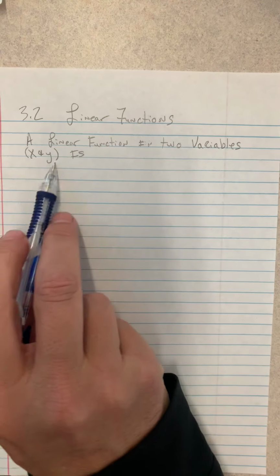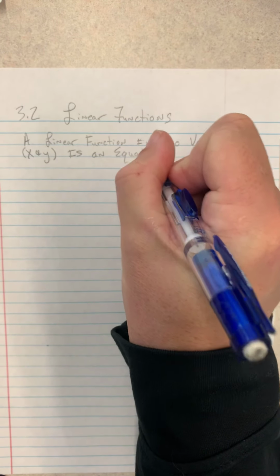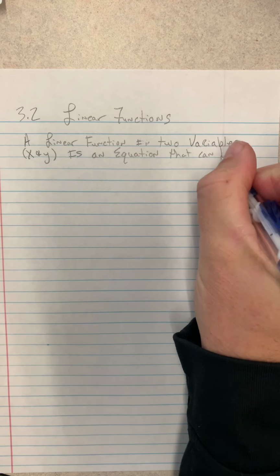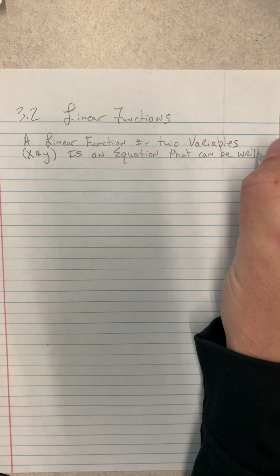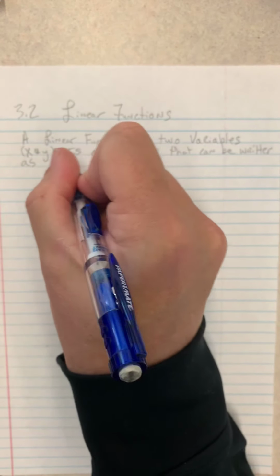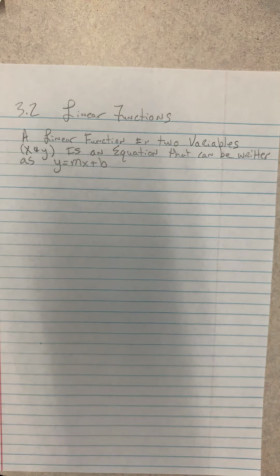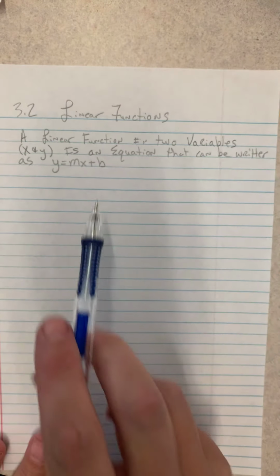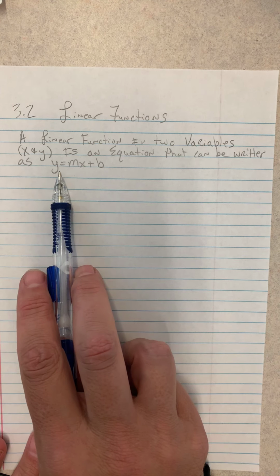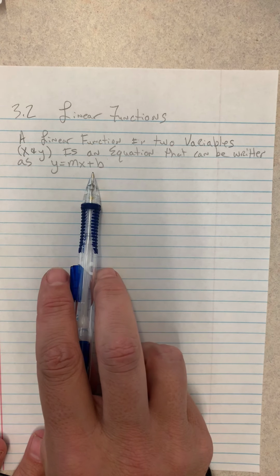A linear function in two variables, x and y, is an equation that can be written as y equals mx plus b. And hopefully, talking to the in-person kids here, this is something that we might not have gotten to totally last year, but this is slope-intercept form of a line. Y equals mx plus b, slope-intercept form of a line.